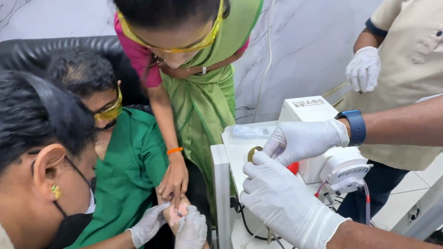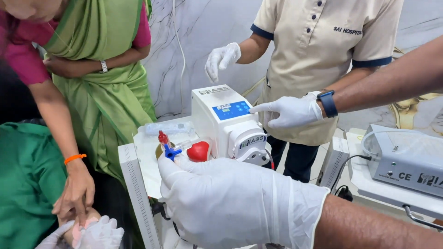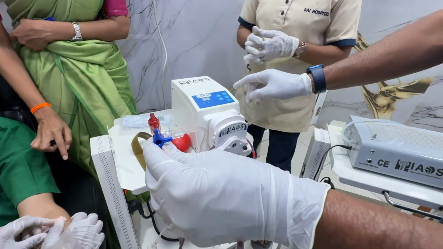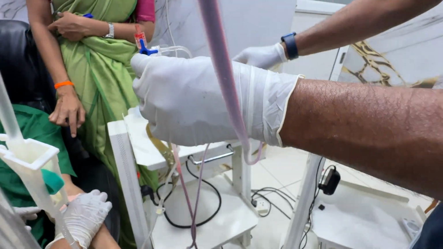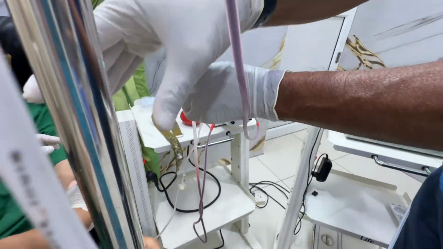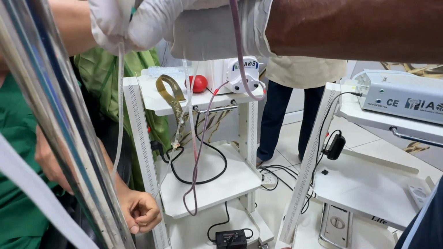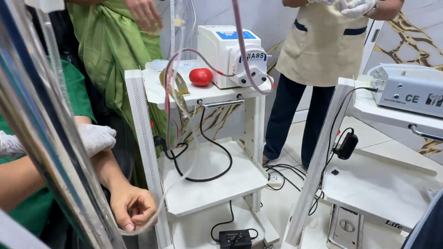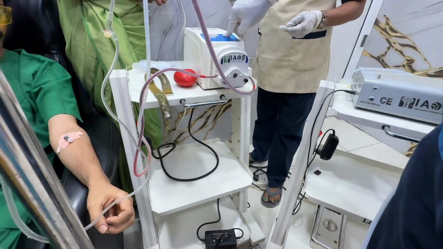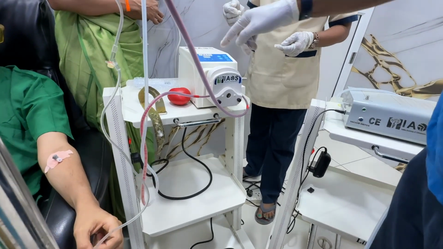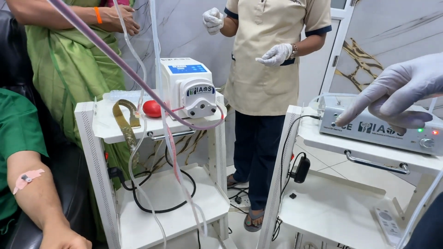We remove the donor connection and we will speed up the pump after restarting it, so that the remaining blood in the tube rapidly goes in and it enters into the bottle.